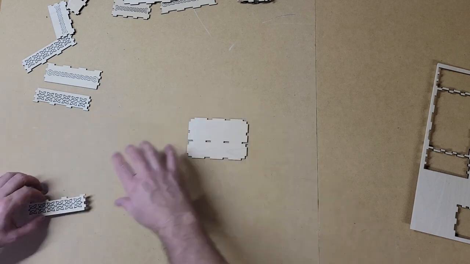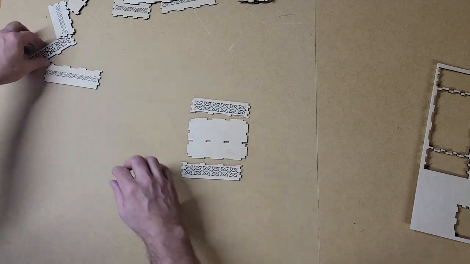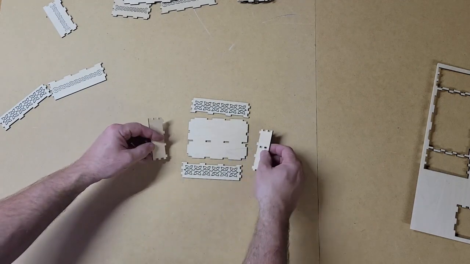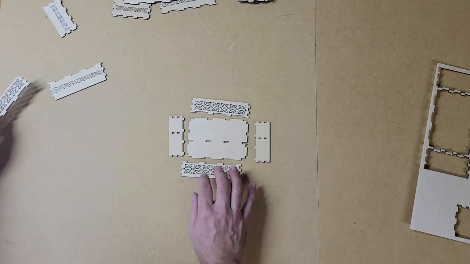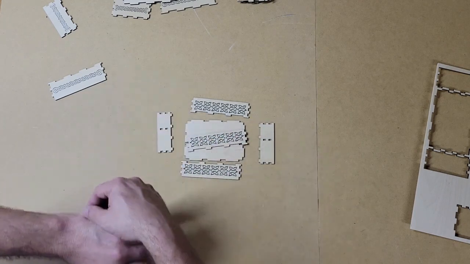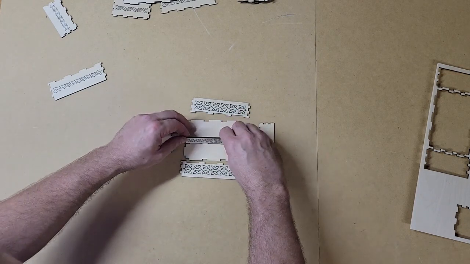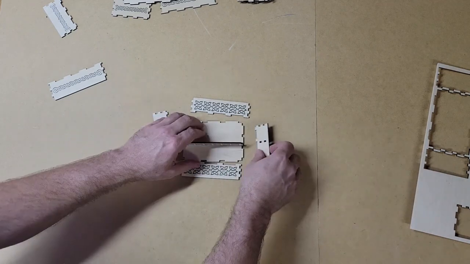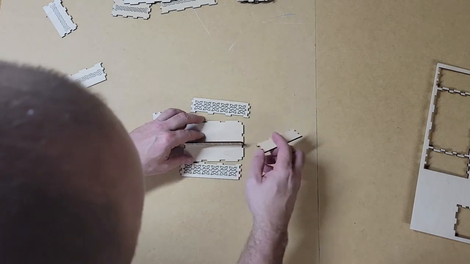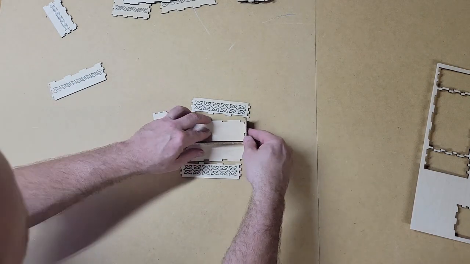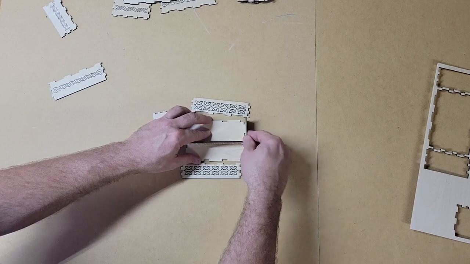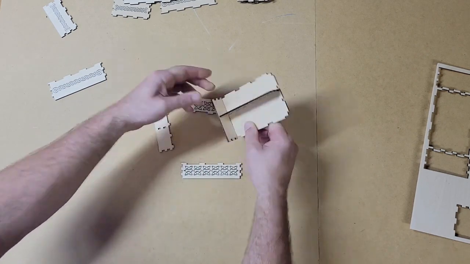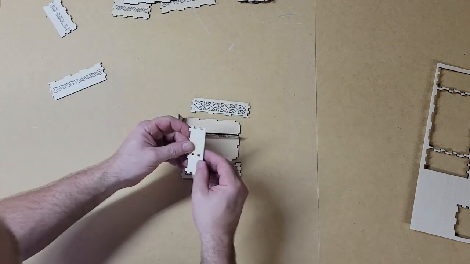We'll do this part first. So let these go here. A lot of times it's easier to put the middle in. Let's see. Oh, perfect. Snapped right in. And then at this side. Now sometimes you need a little hammer to. Sometimes you don't. That one went in really well.